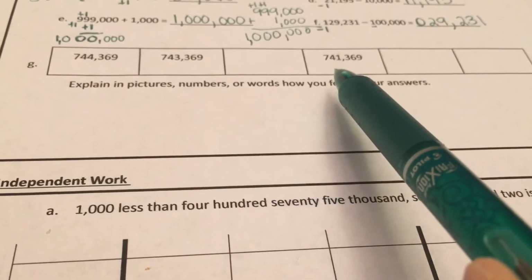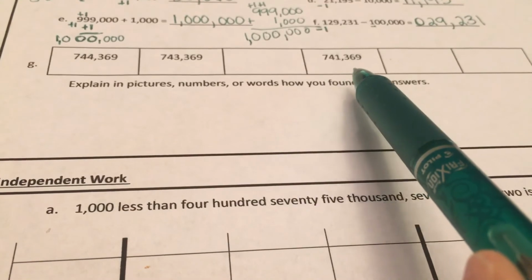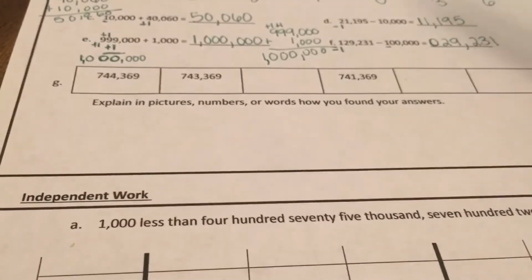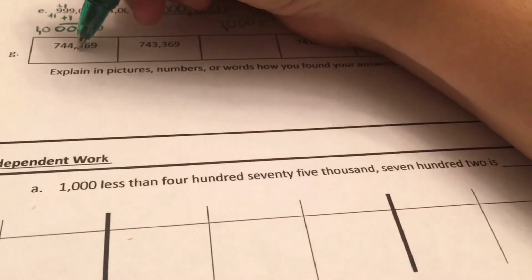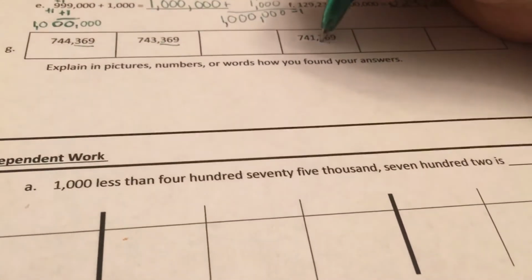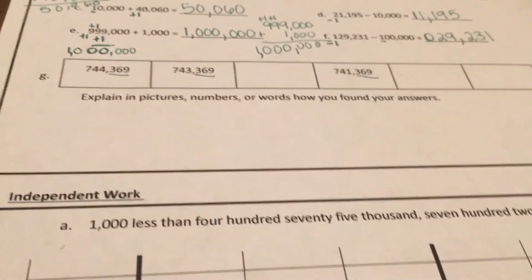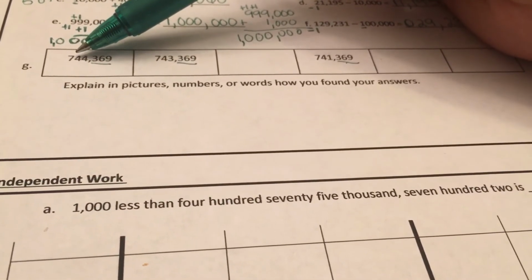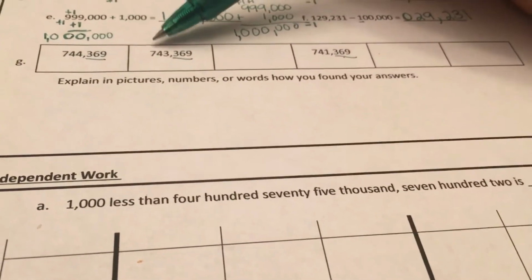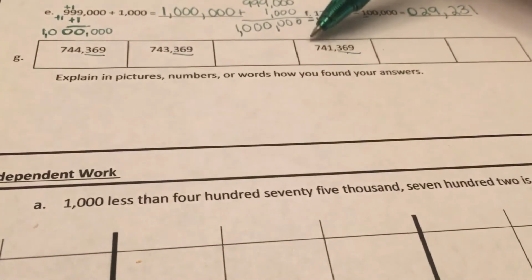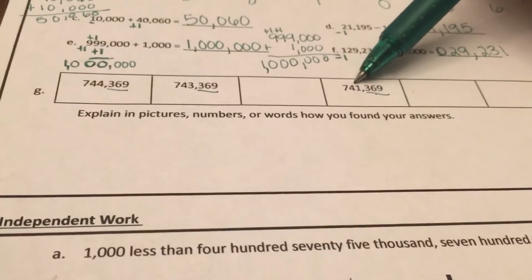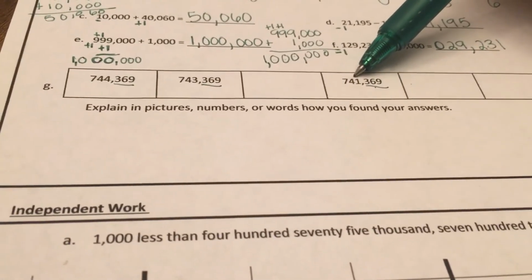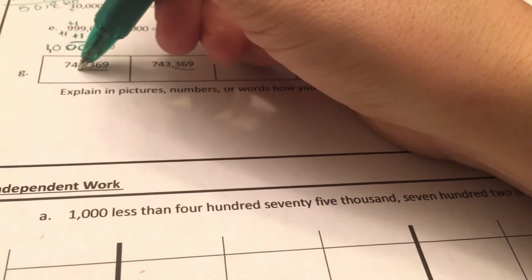Then way over here we have 741,369. So you'll notice that the back part is staying the same. That's not changing. But something in the front is. So we have 744, 743, 741. So you'll notice that they're decreasing by 1,000.